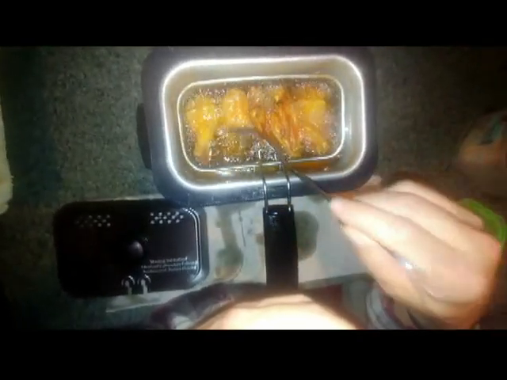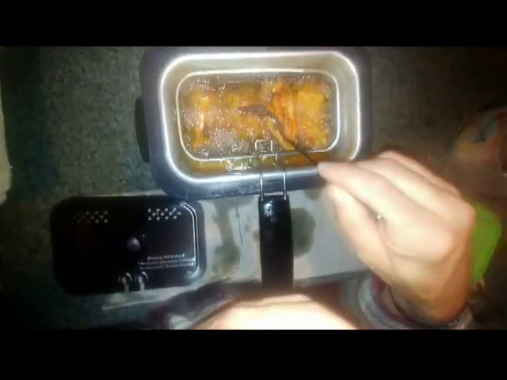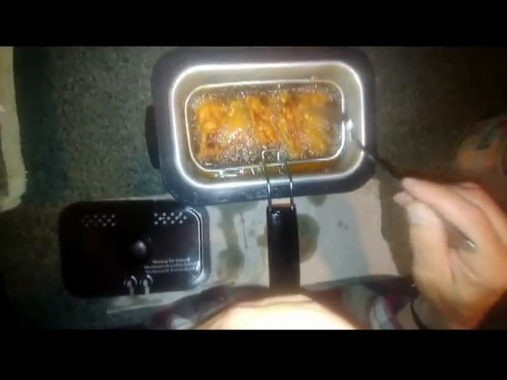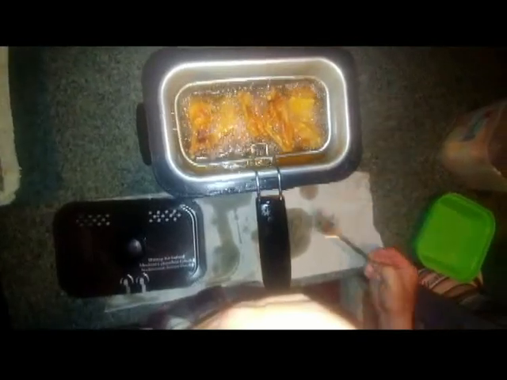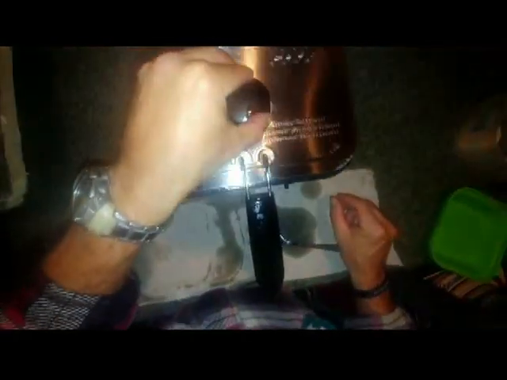Yeah, they're probably okay. So what I'm going to do, I'm only going to make a few because most people don't really like these things. I like them. But I'm going to shut the unit off and cover it up and just let it sit there and simmer.